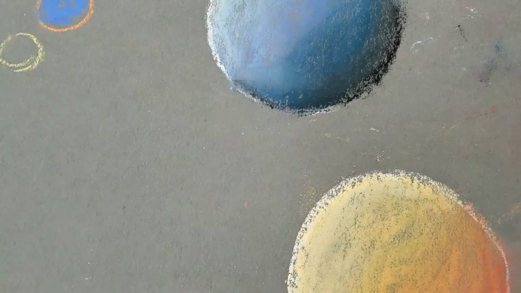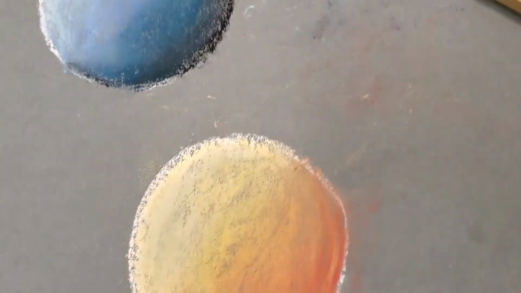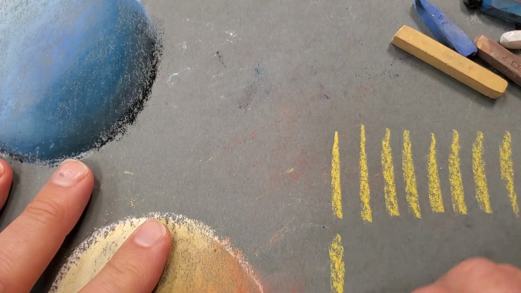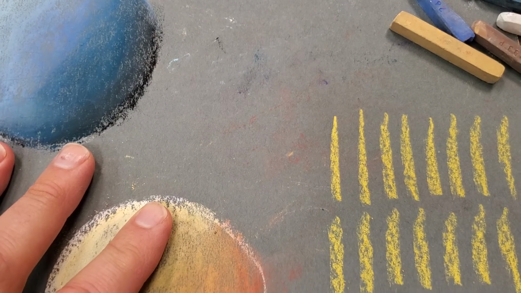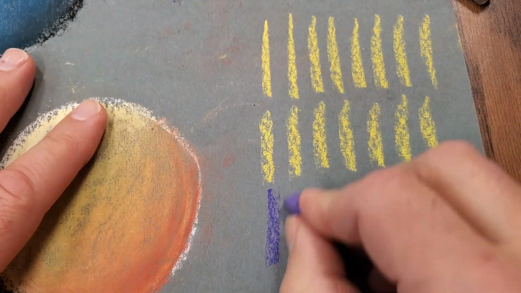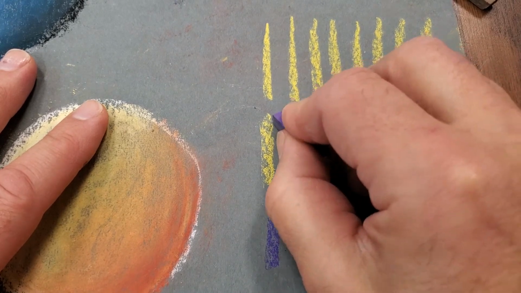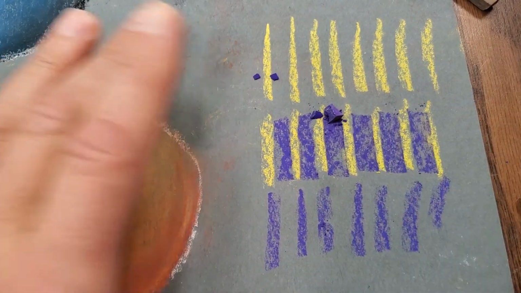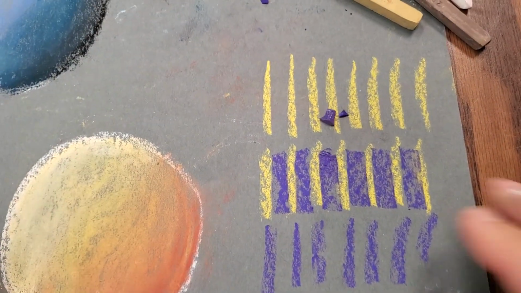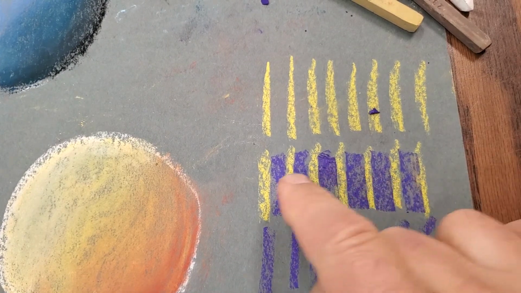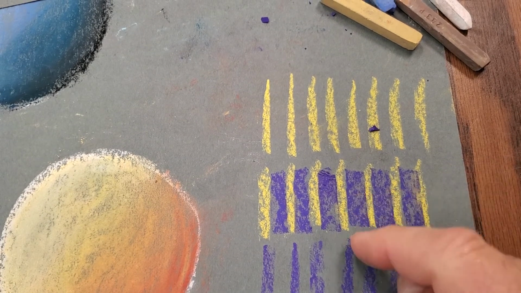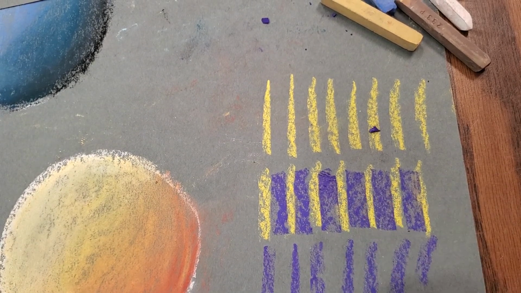Now, next thing, if I take the color yellow, and let's say I put a bunch of yellow strokes, I'm just gonna go yellow strokes like this. And then I'm gonna take my violet strokes and add those right here. Now, if I put the violet right next to the yellow, you're gonna see a difference in the yellow. If you compare these strokes to these strokes, these look brighter, more of a white yellow, really bright. And the violet looks much darker here than it does over here.